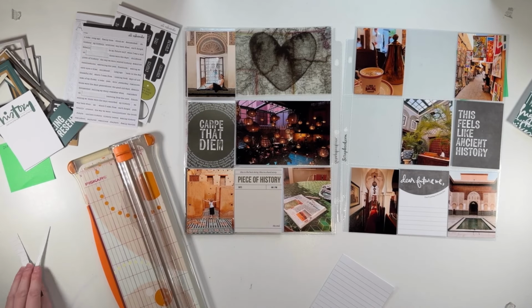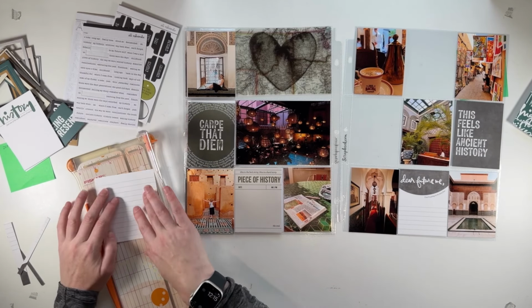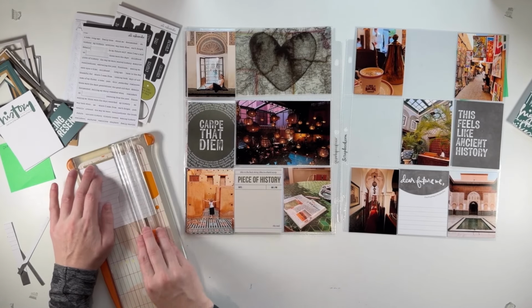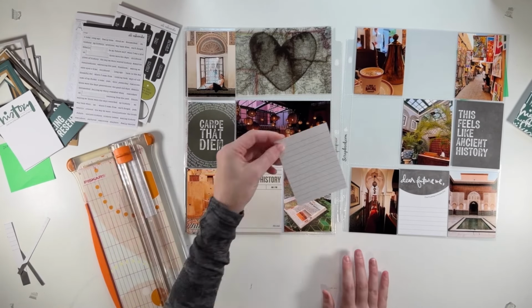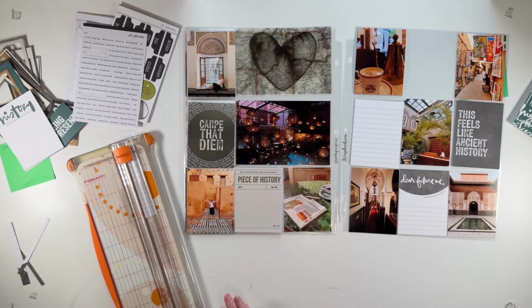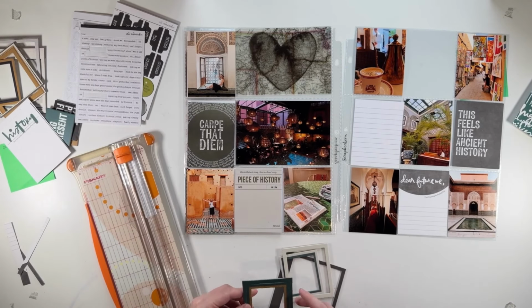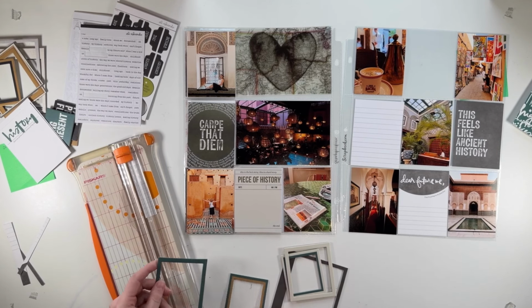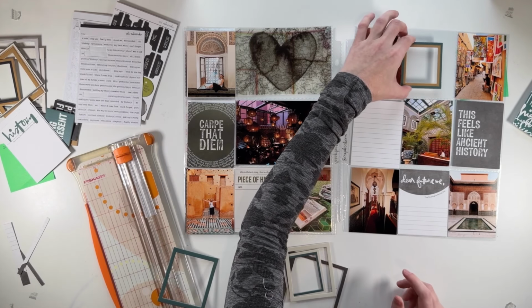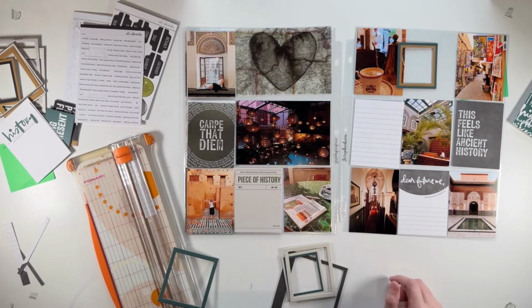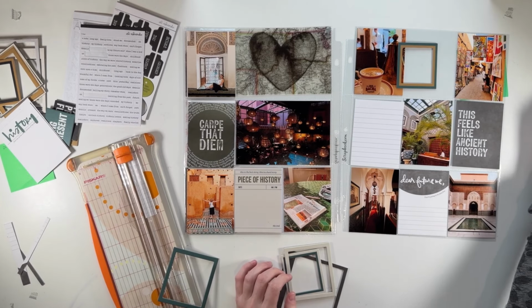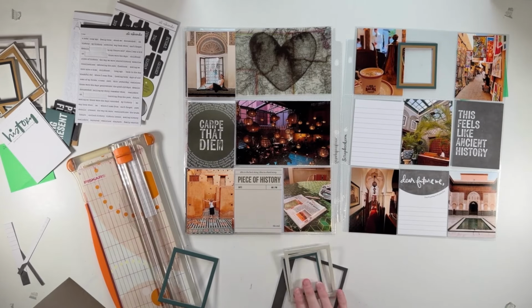And then this one, I could just create a 3x4 lined card here, which might be good just for some additional journaling. I'm not sure I want to use that, but I also have these frames. And I kind of want to document this coffee place. So I think I'm gonna do that in a frame, and I'm gonna use this to create a background paper.